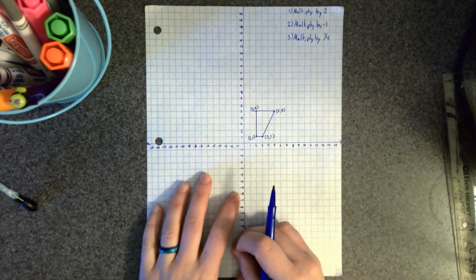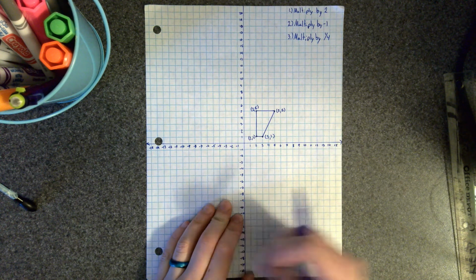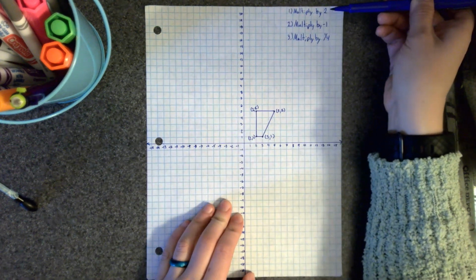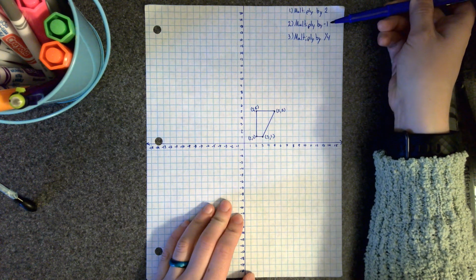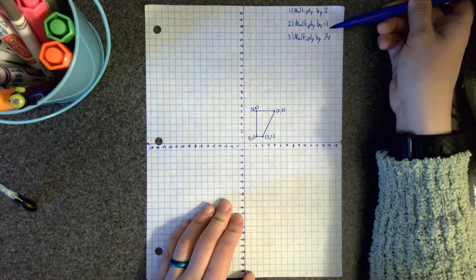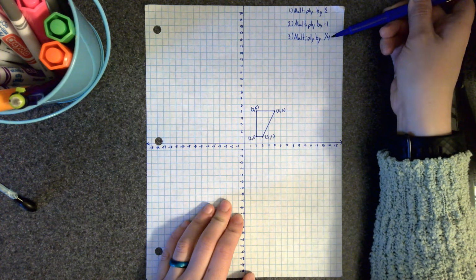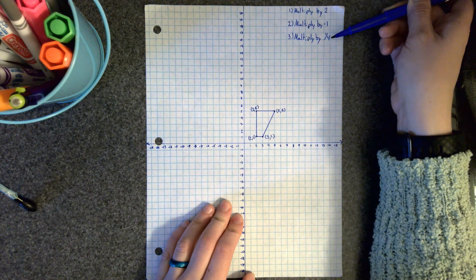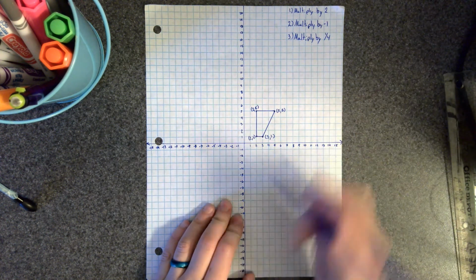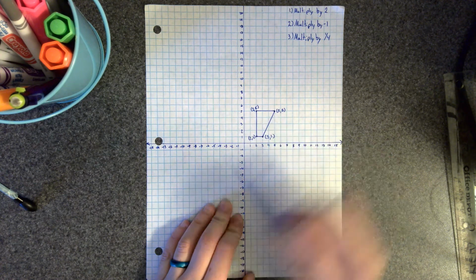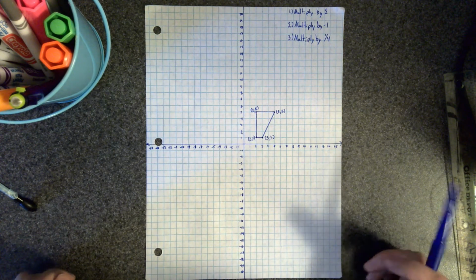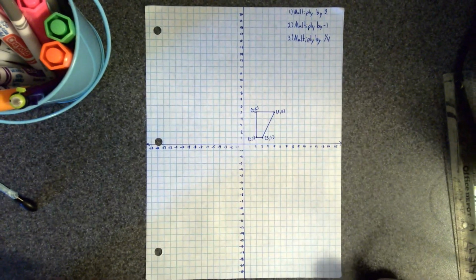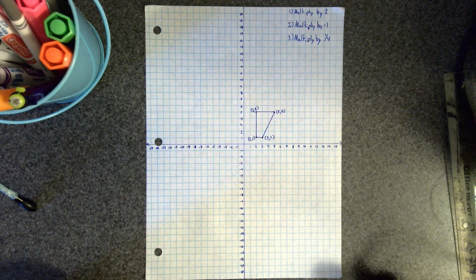So today, we're going to be doing a couple little experiments. First, we are going to multiply by a scale factor of 2. Then we're going to multiply by a scale factor of -1. And then lastly, we're going to multiply by a scale factor of 1/4. Before we multiply these coordinates by a scale factor of 2, I want you to take a guess in the Nearpod. What do you think is going to happen to this quadrilateral?